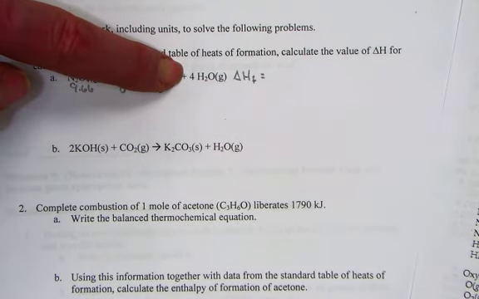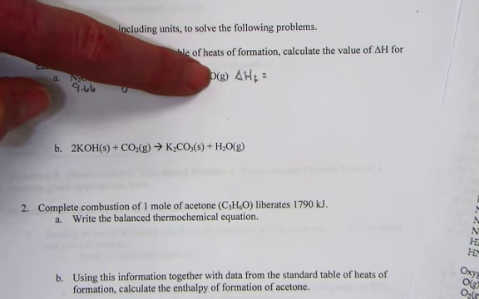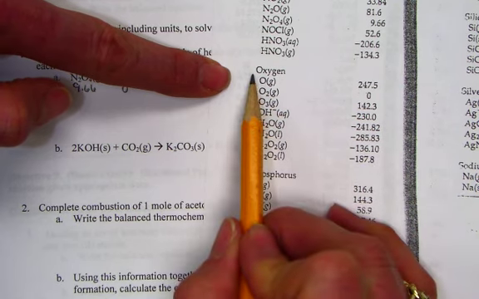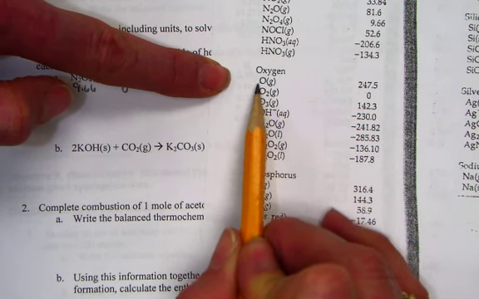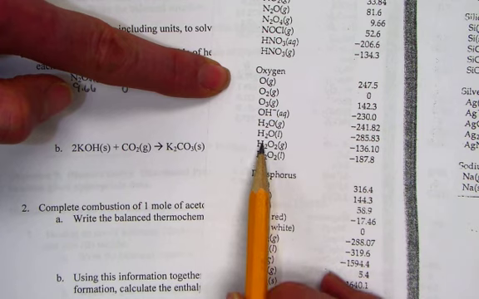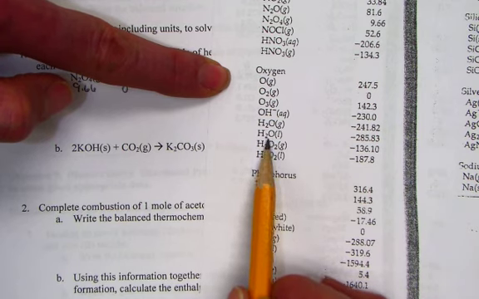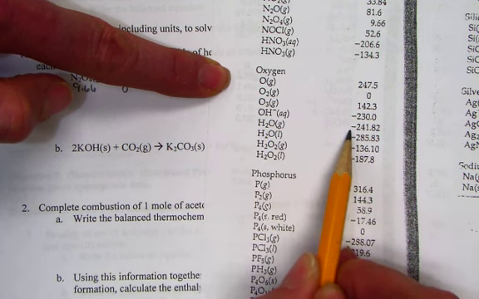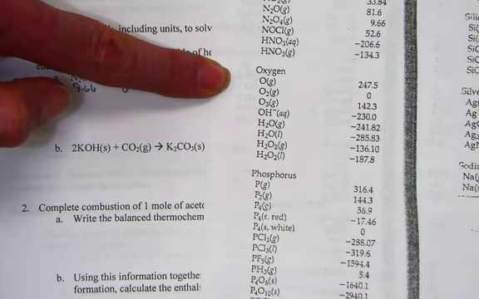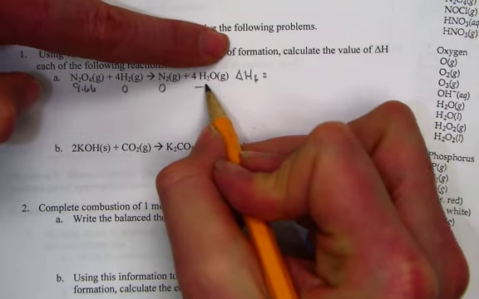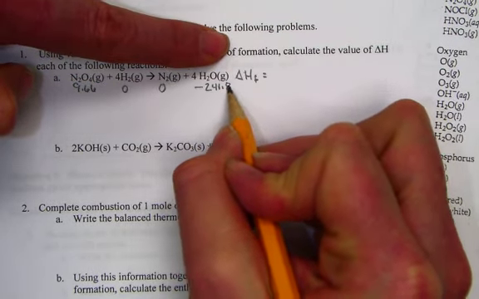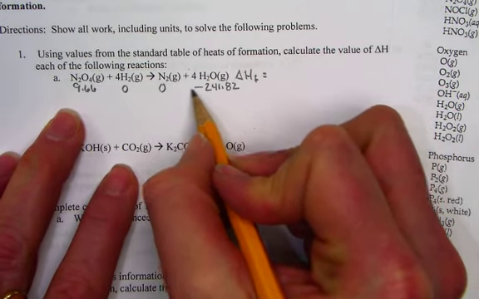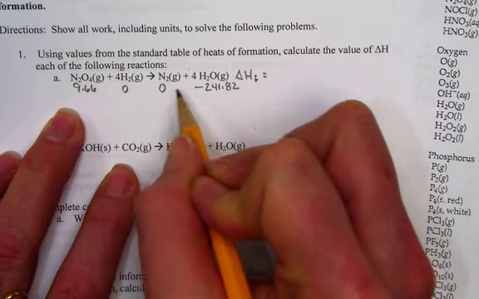The next product is water in the gaseous form. Now water, for whatever reason, has been listed under the oxygen. On the back form, skim down to find gaseous water. There are both values, gas and liquid. Water as a gas is negative 241.82. Let's record that. Negative 241.82. Now, every coefficient needs to be distributed through the values we just found.